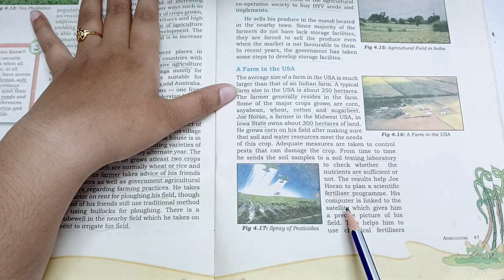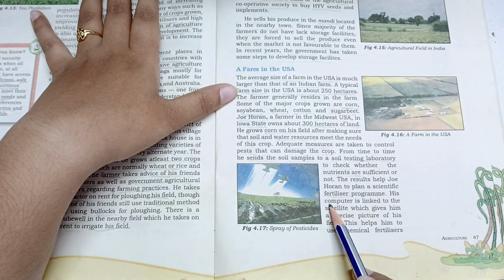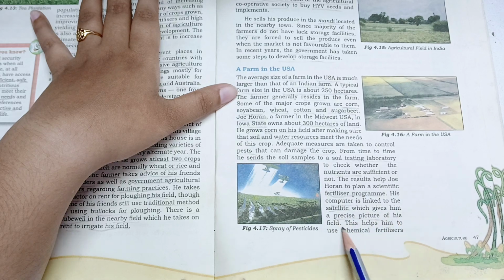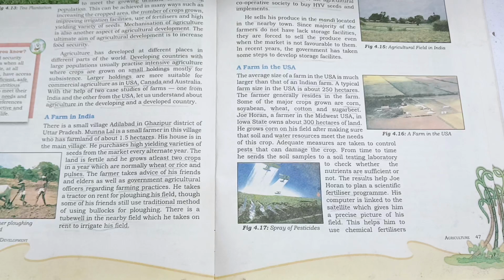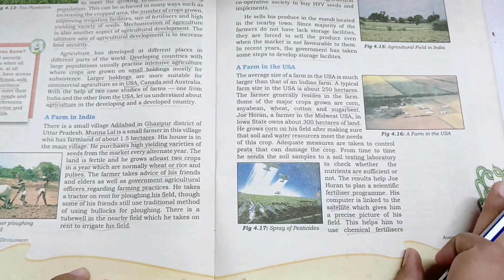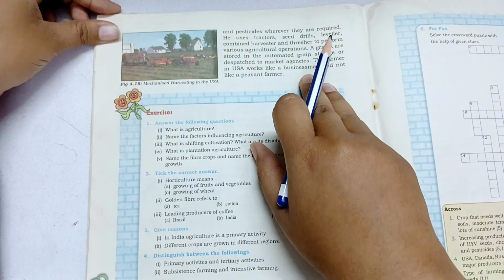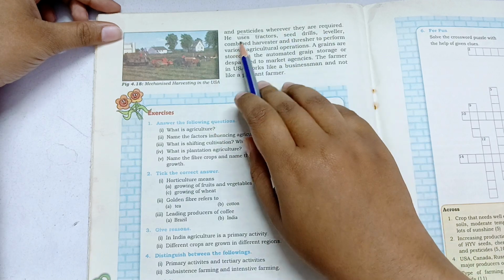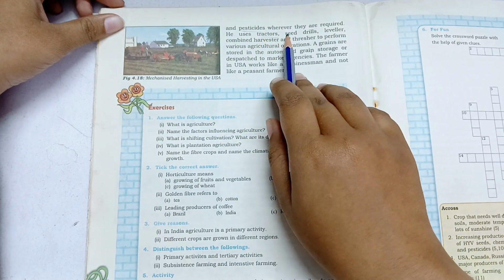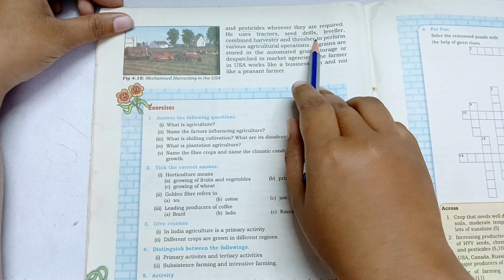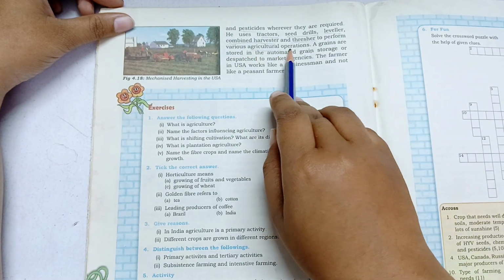His computer is linked to the satellite, which gives him a precise picture of his field. This helps him to use chemical fertilizers and pesticides wherever they are required. He uses tractors, seed drills, leveler, combined harvester, and thresher to perform various agricultural operations.